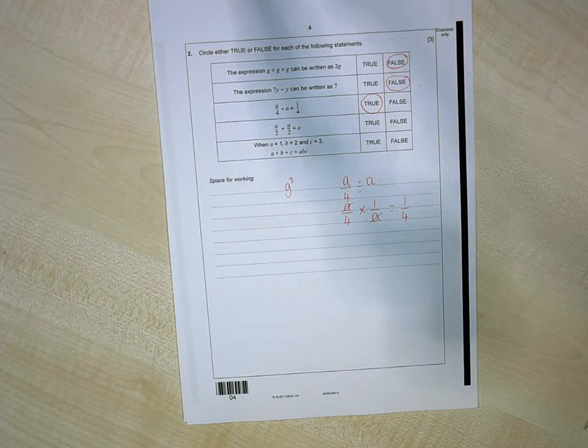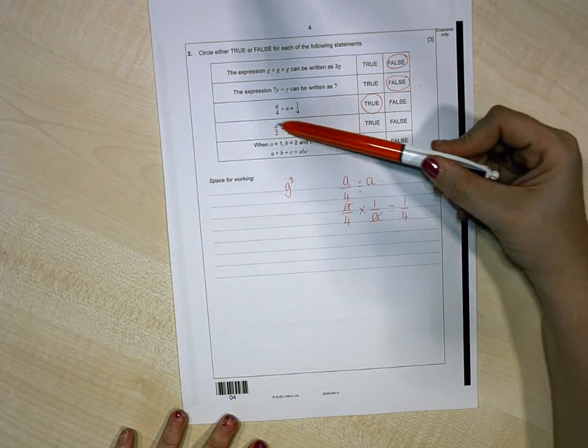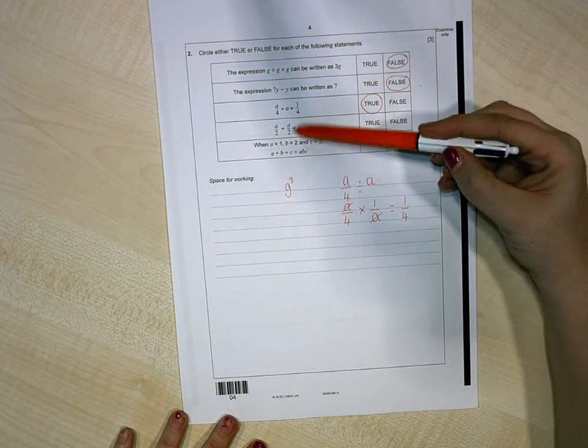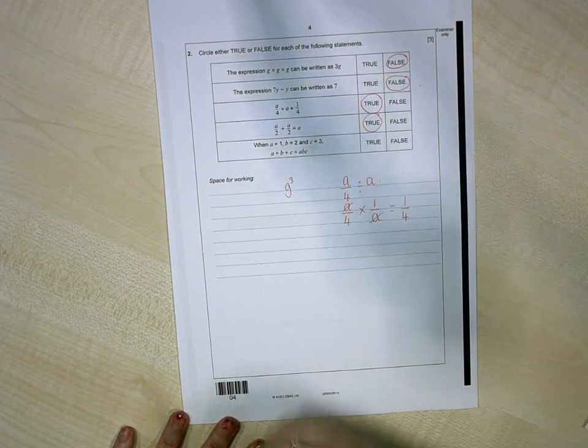Okay, next one. A over 2 added to A over 2 gives us A. Well, that's half an A. So is that. 2 halves do make a whole. So that is true.